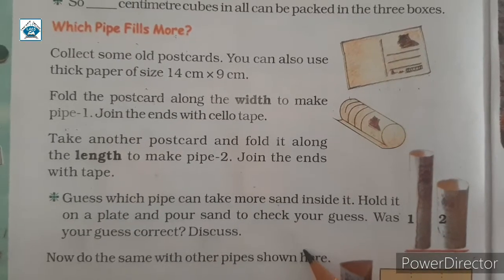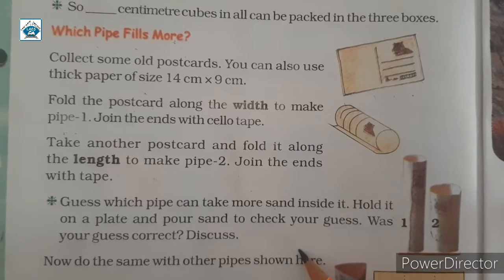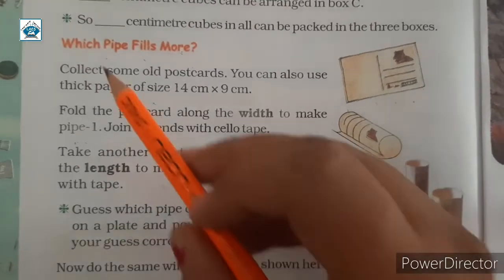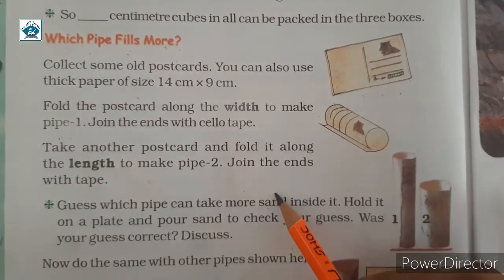Now, today's first topic is which pipe holds more, and the second is the trip to Gangotri. So, let's come to the first topic, which pipe holds more. Here is an activity.